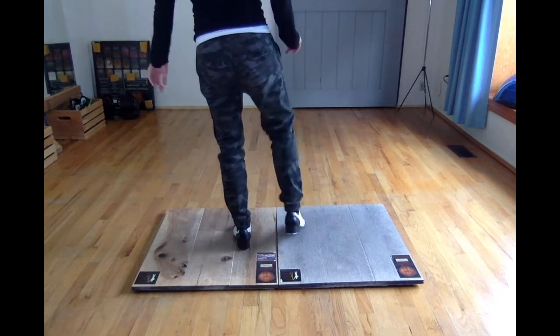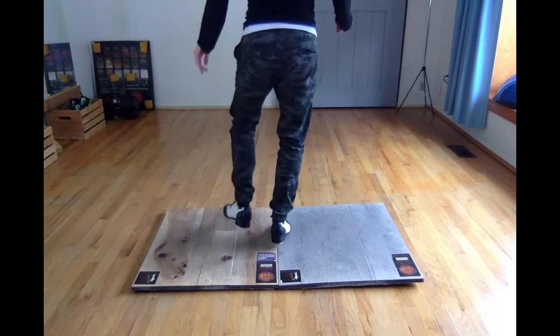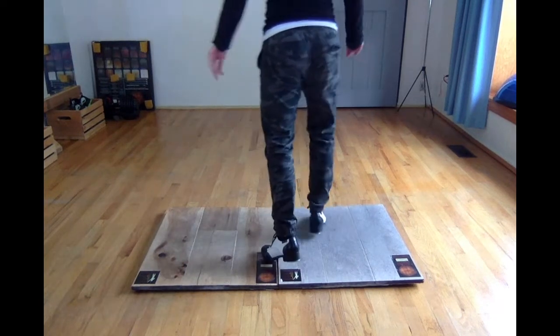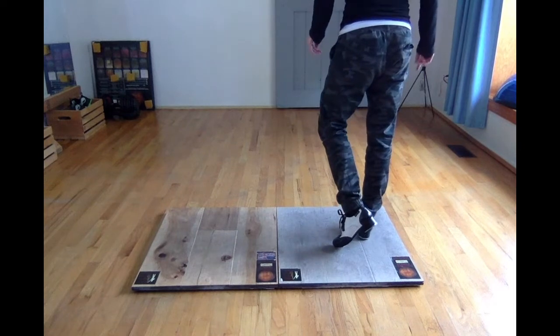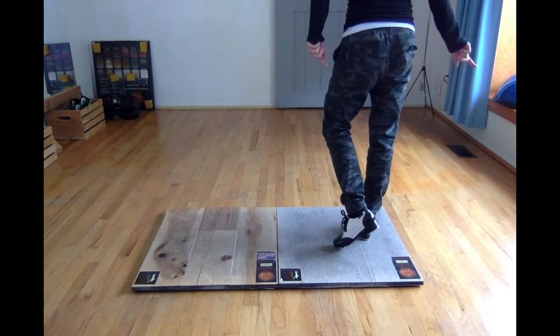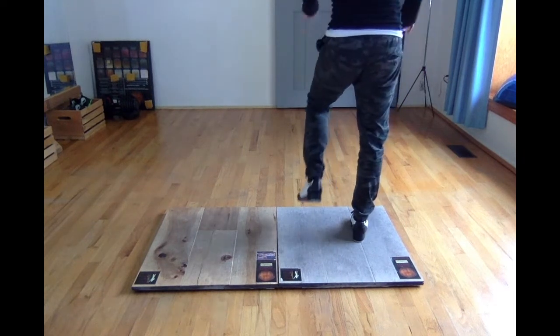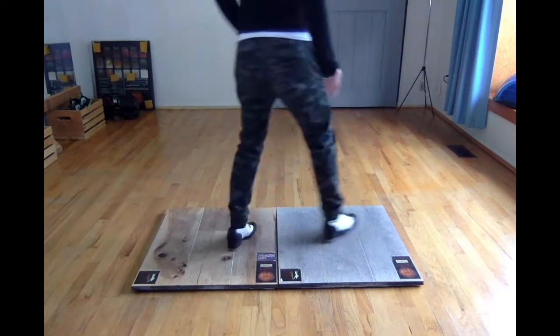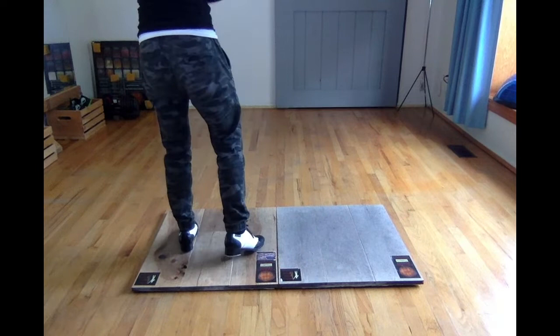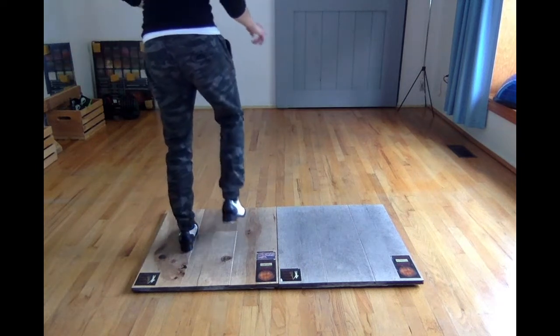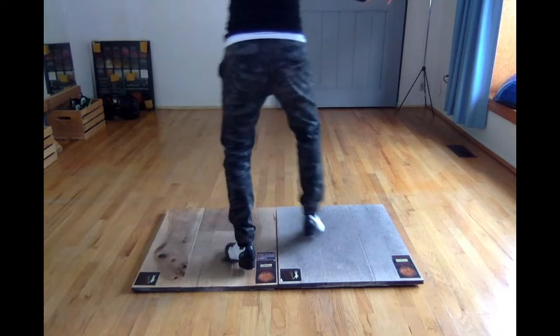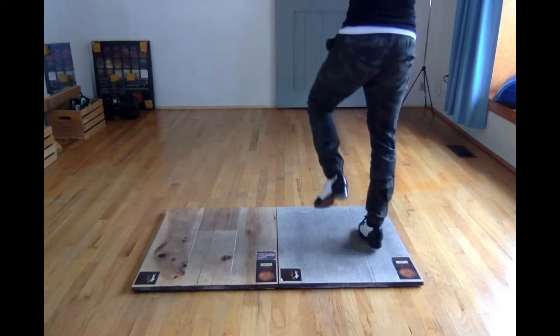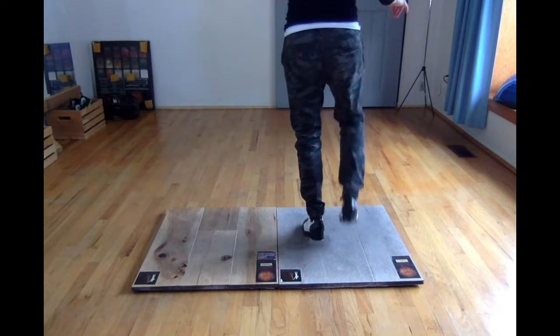We start with shuffle step, shuffle, ball, change, ball, change. That's where the traveling is to the side. Then hop, step, shuffle, step. That was one traveling time step to the right. Let's do it again. Shuffle, step, shuffle, ball, change, hop, step, shuffle, step.